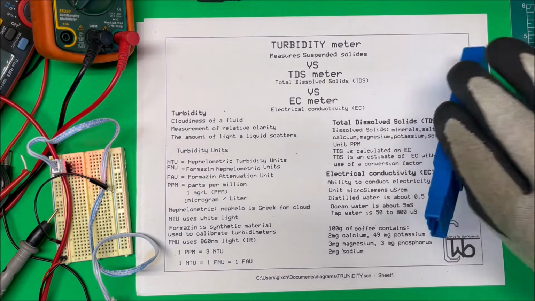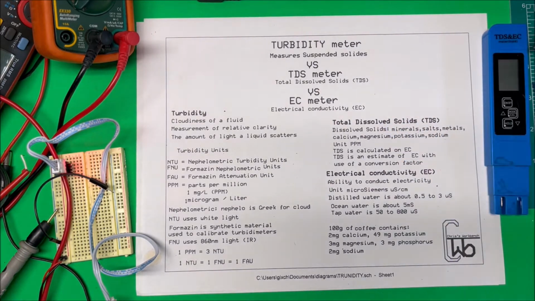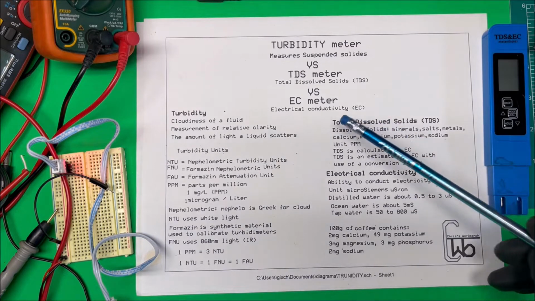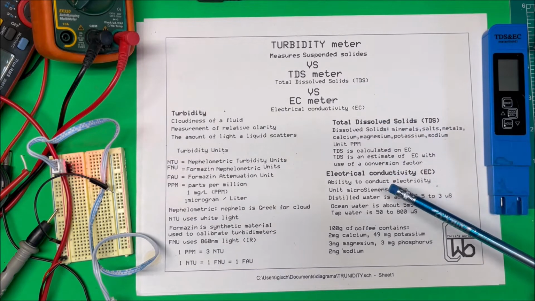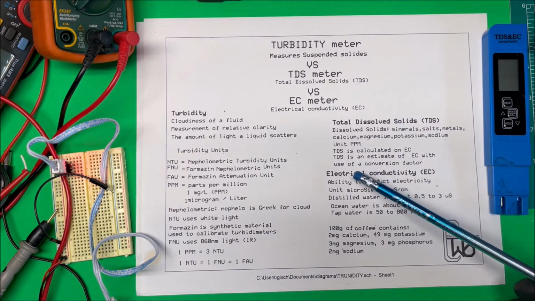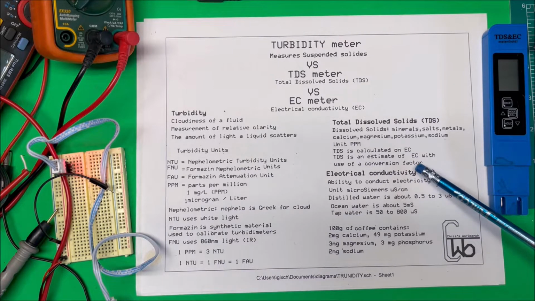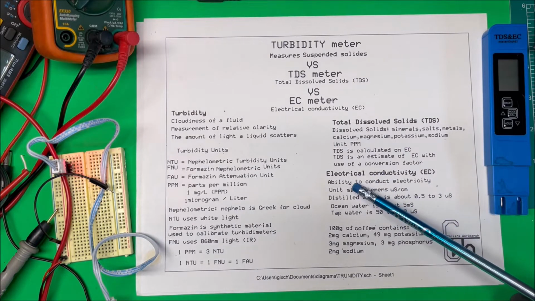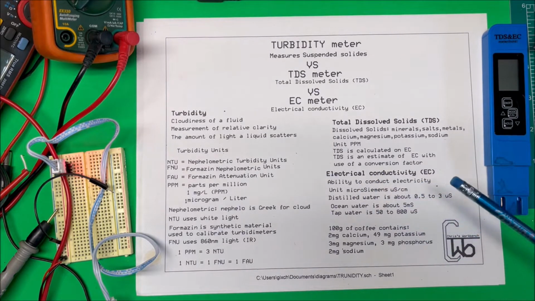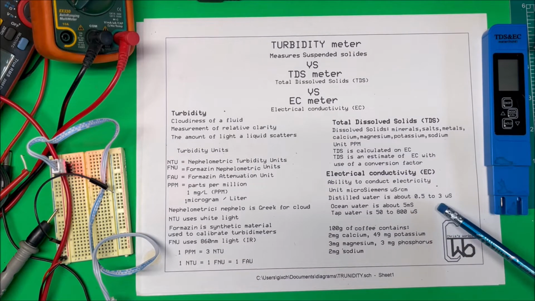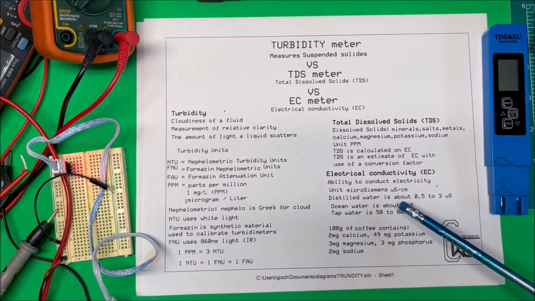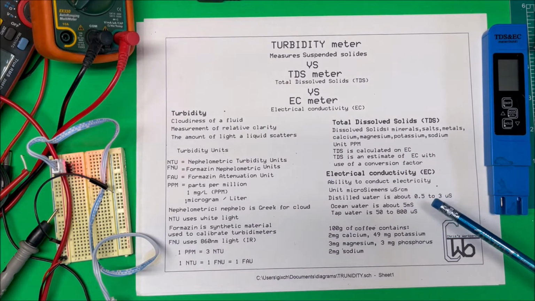Electrical conductivity, there's just two little probes in here that go into the fluid and test electrical conductivity. And from the EC meter, you calculate the TDS, the parts per million. Okay, and it's an estimate of the EC, they use a conversion factor. But the electrical conductivity is the ability to conduct electricity, and they measure that in microsiemens. So distilled water is about 0.5 to 3 microsiemens, and salt water is about 5 millisiemens.